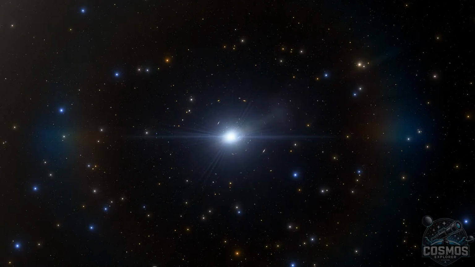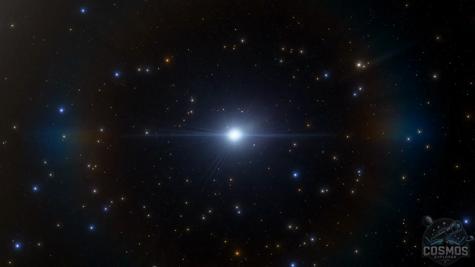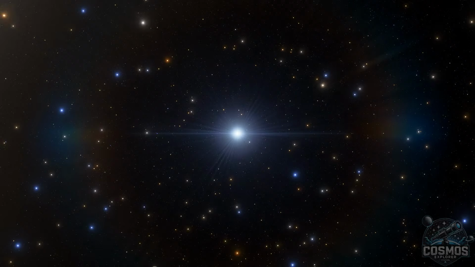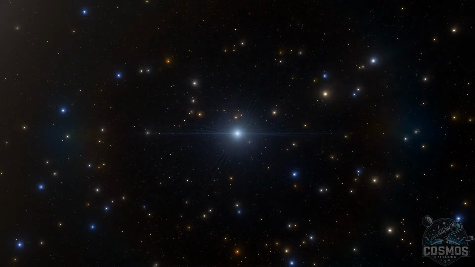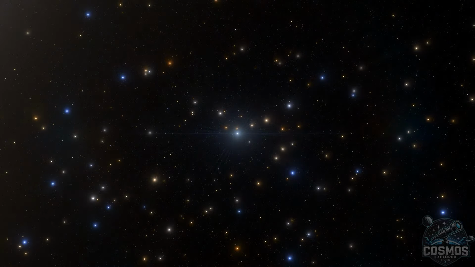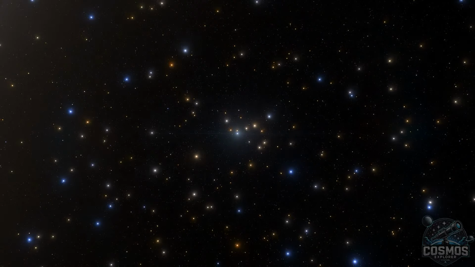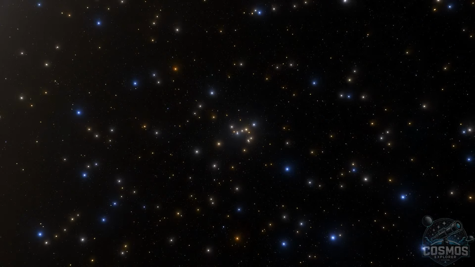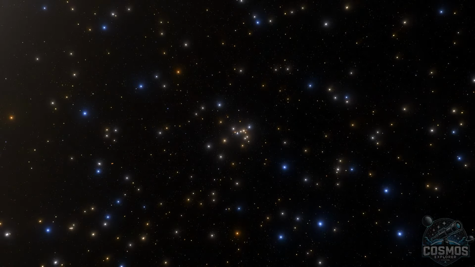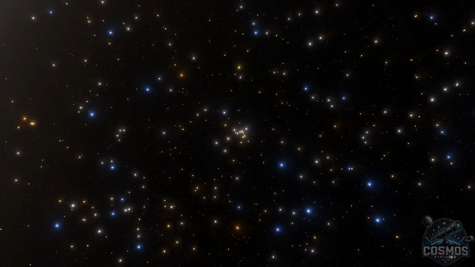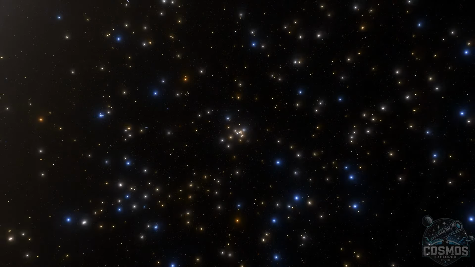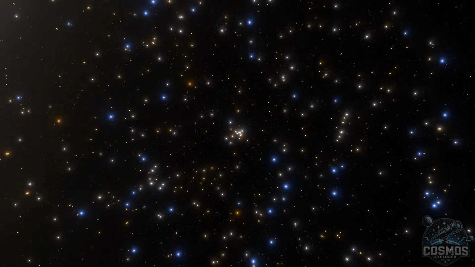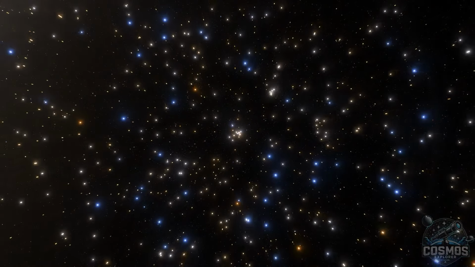Cosmic strings, hypothetical one-dimensional defects formed in the early universe, could potentially have a profound influence on the large-scale structure of the universe. These theoretical objects are thought to be incredibly thin, yet immensely dense, stretching across vast cosmic distances. Emerging during phase transitions in the early universe, similar to cracks forming in ice as water freezes, cosmic strings are predicted by some grand unified theories that attempt to unify all fundamental forces.